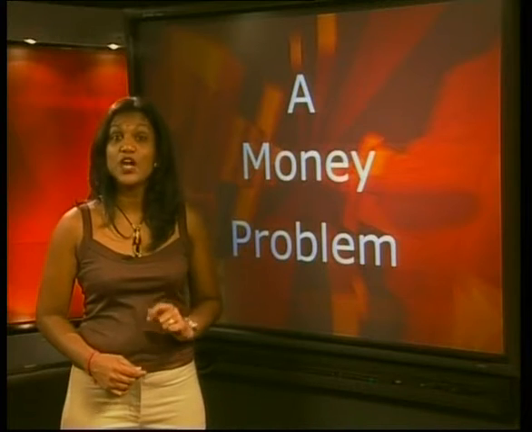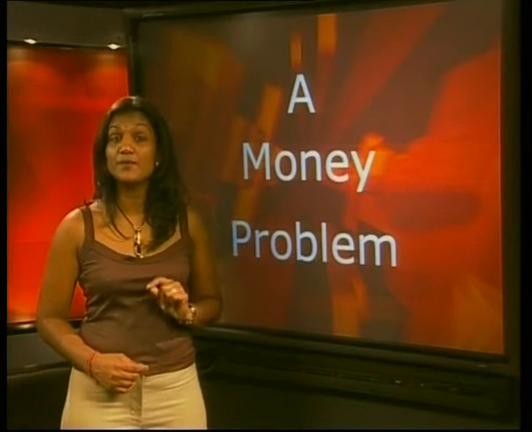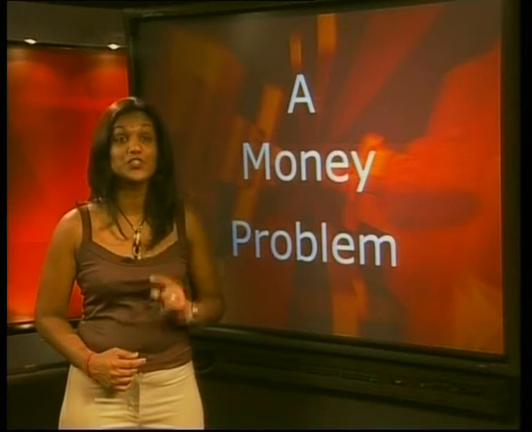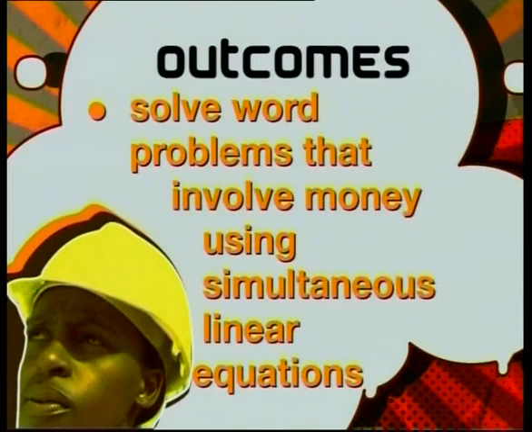In this lesson, we will help Ms. Gallagher keep track of her money. So by the end of this lesson, you should be able to solve word problems that involve money using simultaneous linear equations.